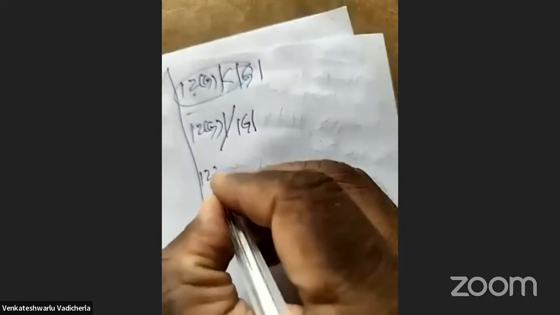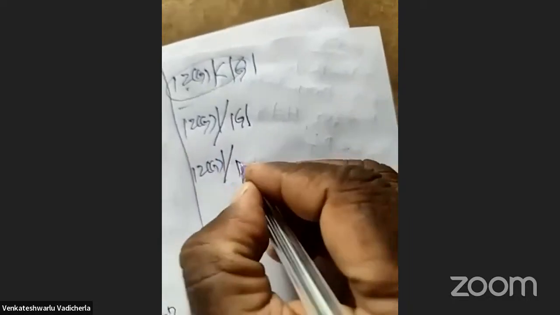So what is Lagrange's theorem? Let us apply Lagrange's theorem. Z of G is a subgroup of the group of order G, so by Lagrange's theorem the order of Z of G divides the group order G, which is equal to P square. So what are the possibilities for the order of Z of G?